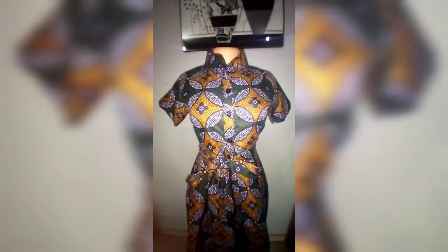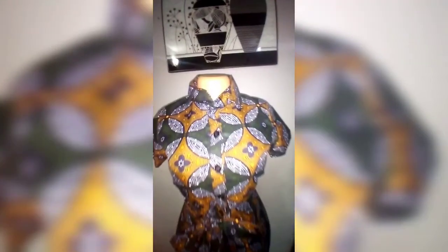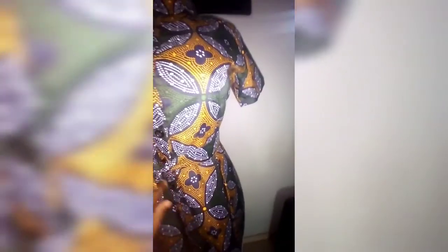So this is what we have here. Our beautiful shirt kissing pleats gown is ready. I had to put a belt to give it the fitness. This is our pleats. Can you see it?